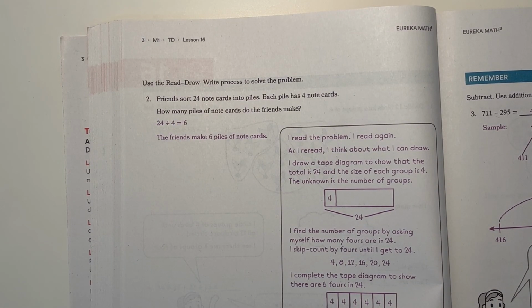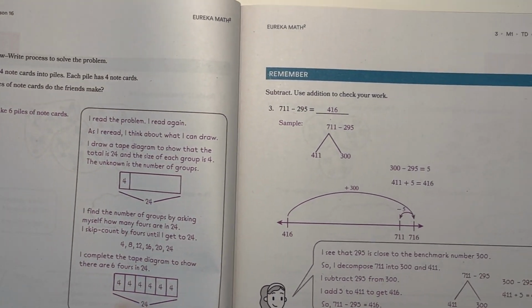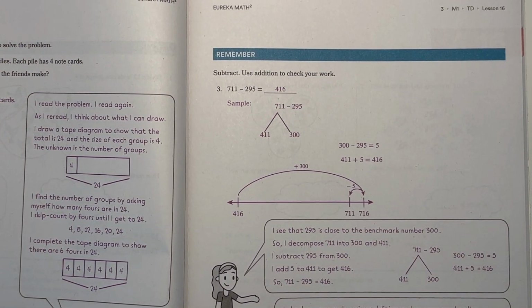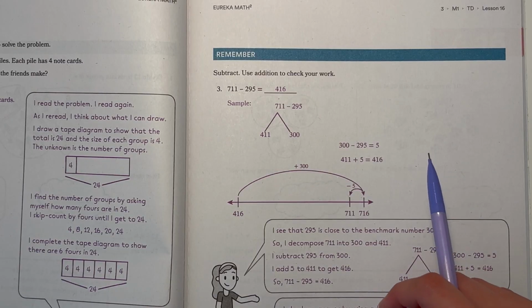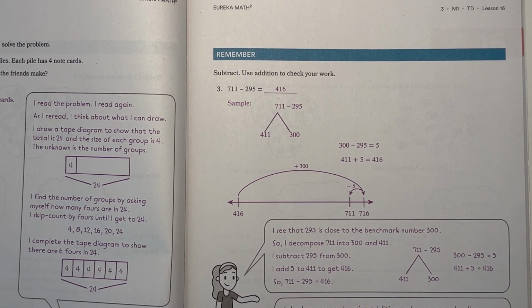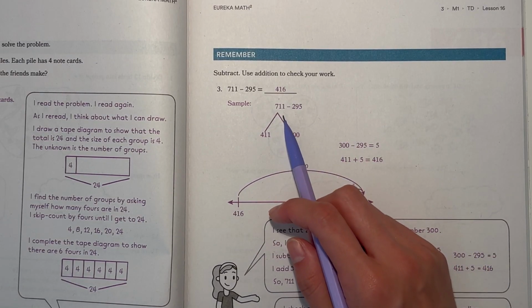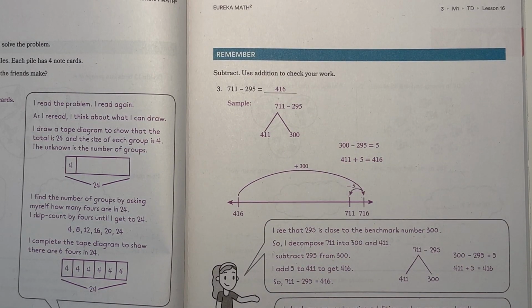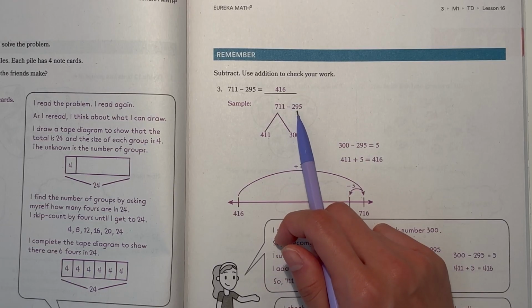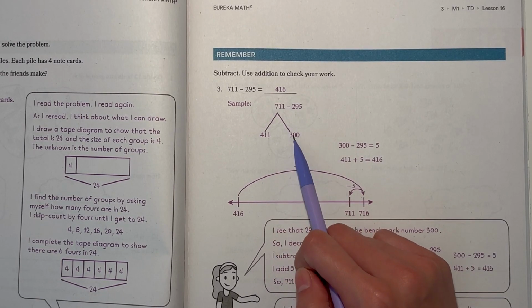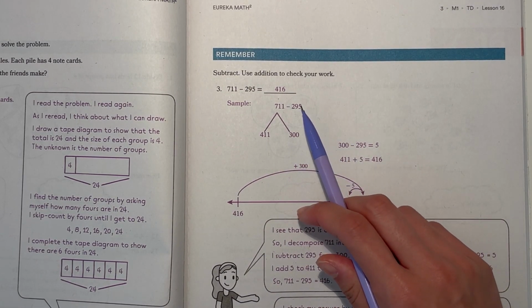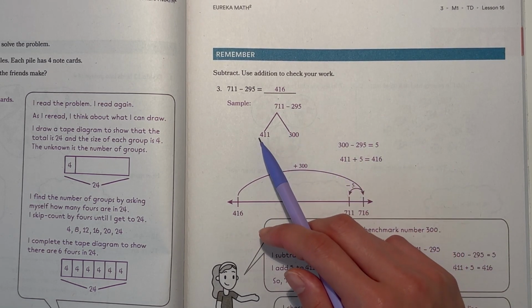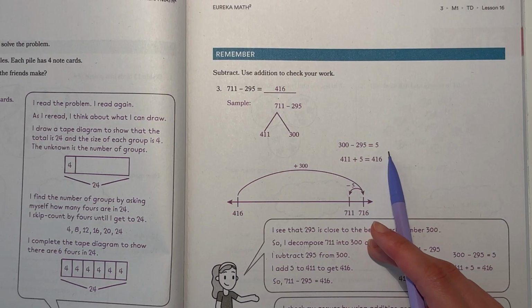Alright, now over here says subtract. Use addition to check your work. Alright, number 3, 711 minus 295. So what they did here, 711, they took out 400 and then they took out 300. And the reason they did this is because minus 295 is close to 300. So they took out 300 and 411. So 300 minus 295 is 5. And then they add 5 to that 411 to get 416.